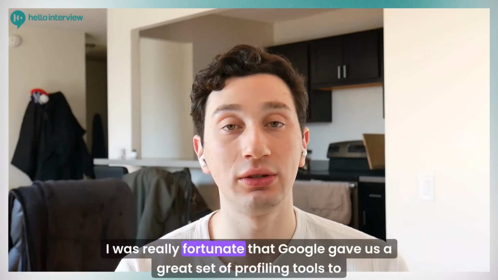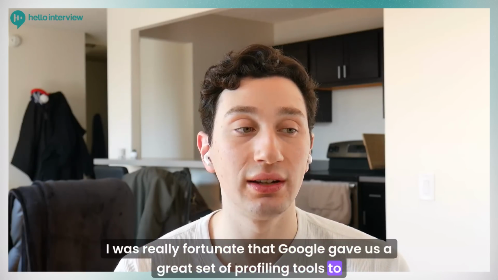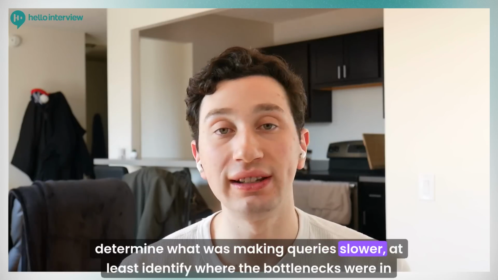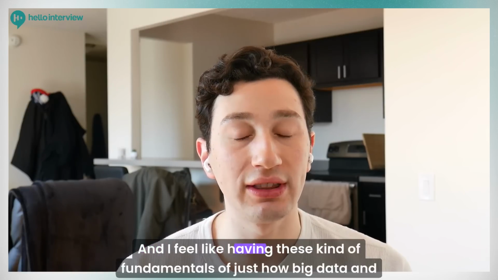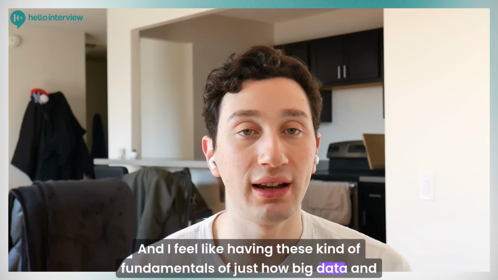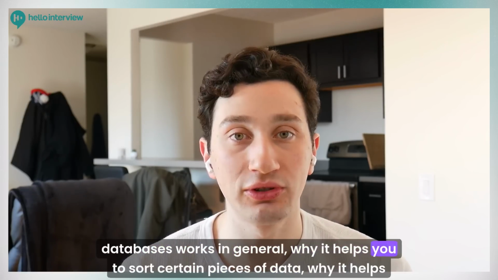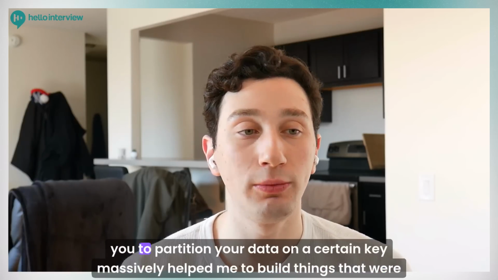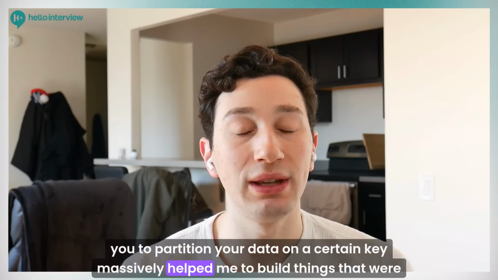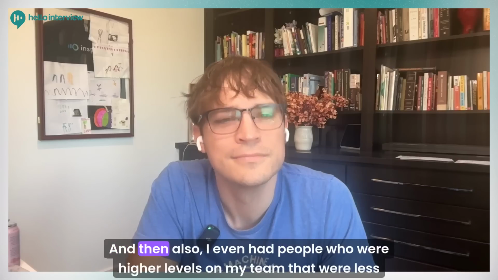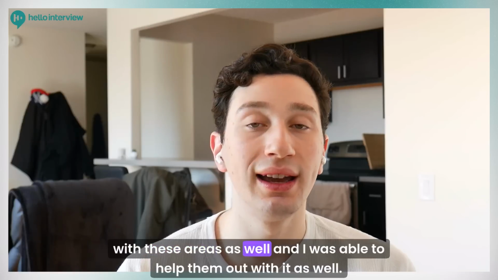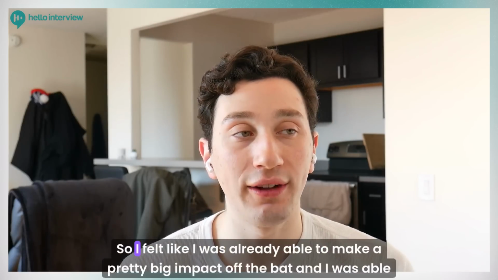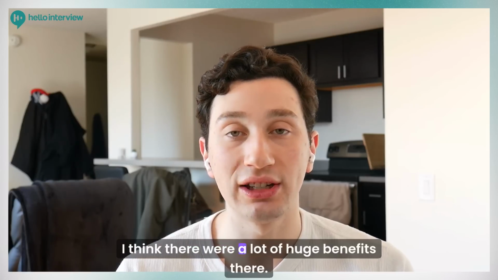I was really fortunate that Google gave us a great set of profiling tools to determine what was making a query slow, or at least identify where the bottlenecks were in a given piece of code that I had written. And I feel like having these fundamentals of how big data and databases work in general, why it helps to sort certain pieces of data, why it helps to partition your data on a certain key, massively helped me build things that were more efficient. I even had people at higher levels on my team who were less familiar with these areas, and I was able to help them out as well. So I was already able to make a pretty big impact off the bat, and I was able to present to my team. I think there were a lot of huge benefits there.